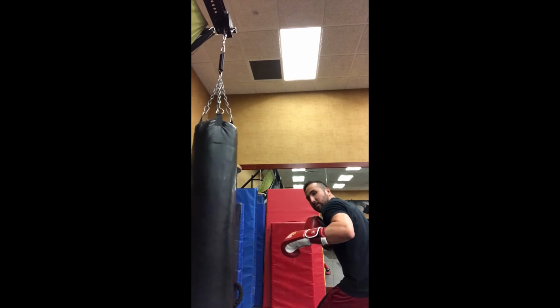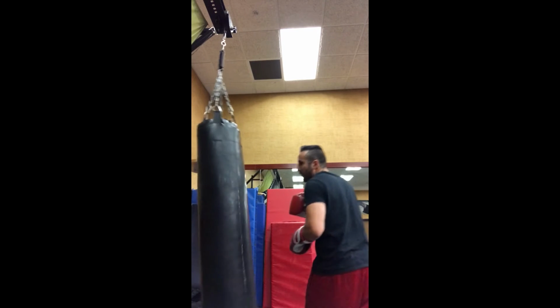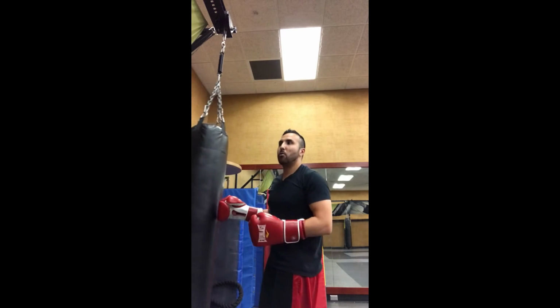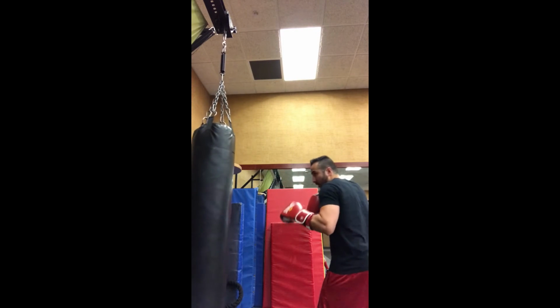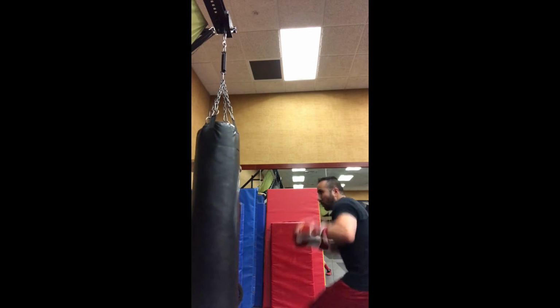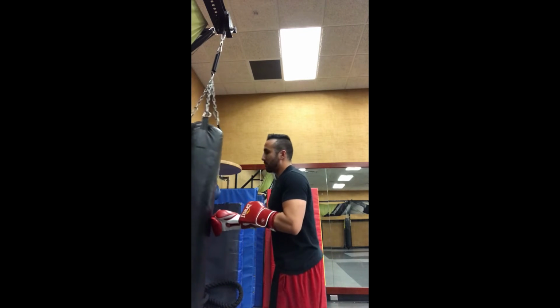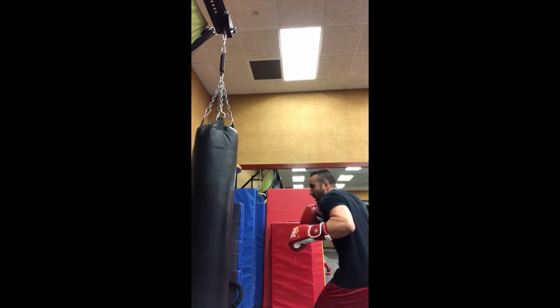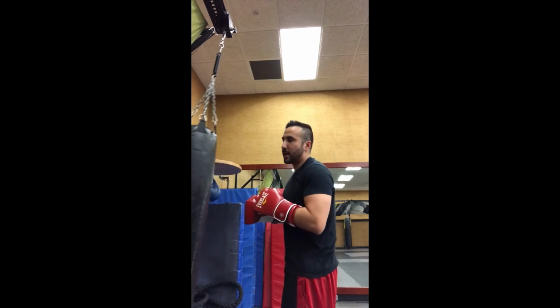He drops levels, chambers this arm, and he's able to come over the top with the same speed that a jab has, but with a lot more power. So again, he comes here, he's standing, lowers, and he chambers. Obviously chambers that shoulder. He's able to come right over the top a lot harder. And you can see, just by the way the bag moved, because I have that shoulder chambered, I'm able to generate a lot more power into that jab.